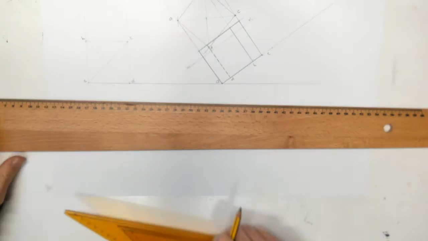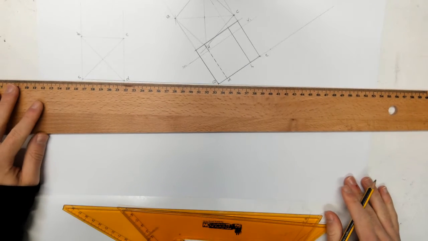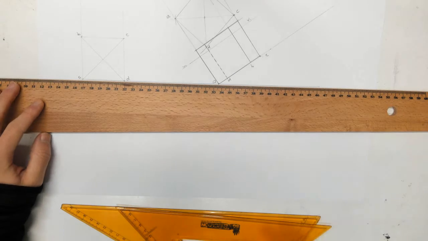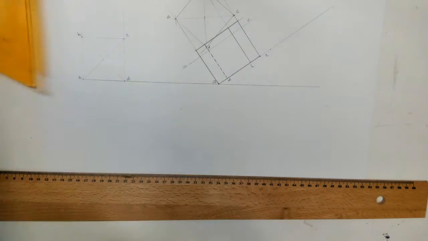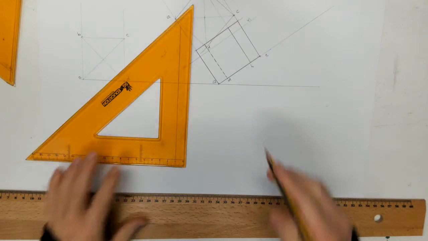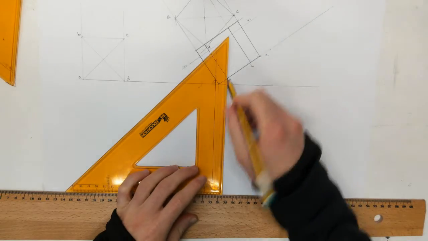And the last thing I need to do then is take all of these down into my plan. So first off, I'll take down A, B, C, D here.